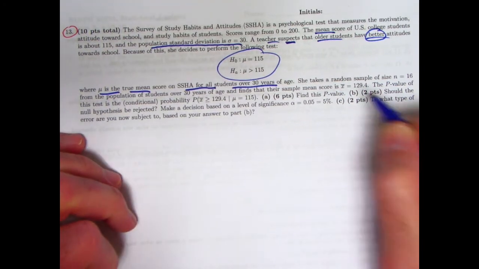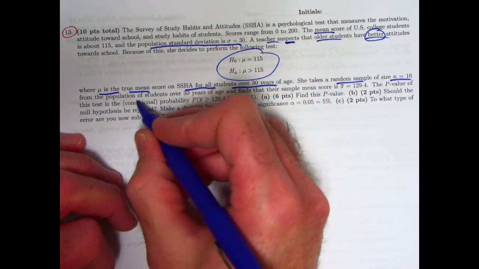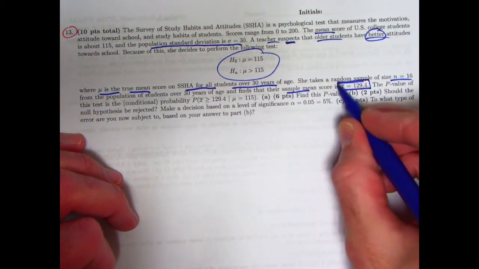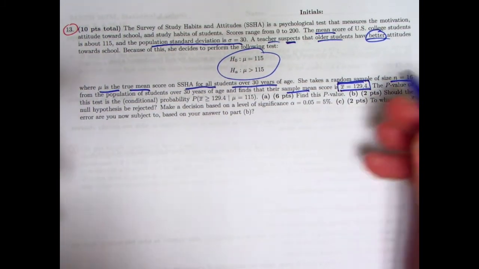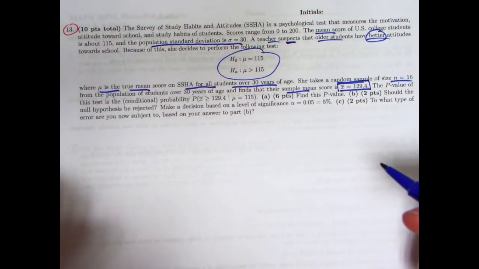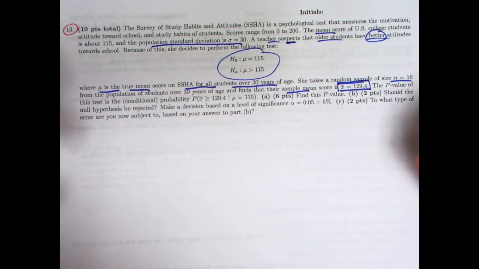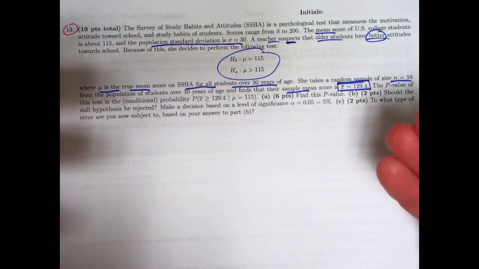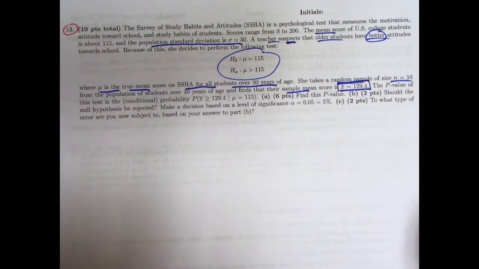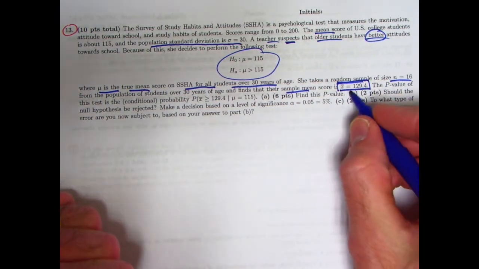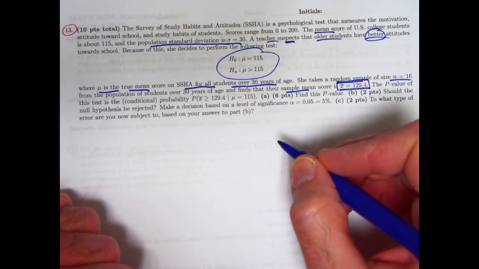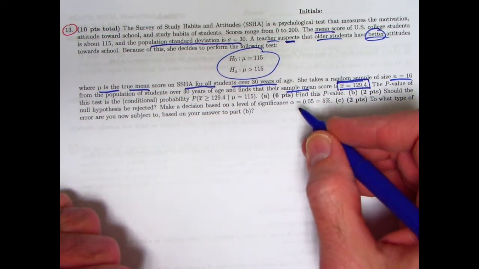That's the population. She takes a random sample of size 16 from the population of students over 30 years of age, and finds that the sample mean is indeed bigger than 115. It's 129.4. So it's bigger than 115, but that's not the issue. The issue is whether it is far enough away from the null value to reject the null hypothesis. Is it statistically significant evidence? It can't be just a little bit far away. It's got to be a lot far away based on a given sample size. The game from here on out, to find the p-value at least, is to decide: is this x bar far enough away from the null value, based on a sample of size 16, to reject the null, to be statistically significant evidence against the null?